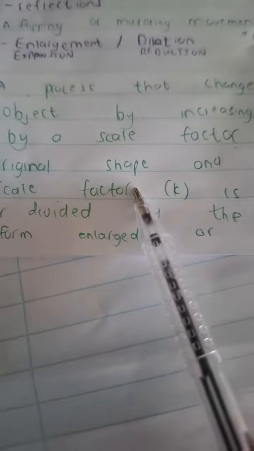The scale factor K is the number multiplied or divided by the coordinates of each point to what? To form an enlarged or reduced image of the original shape.